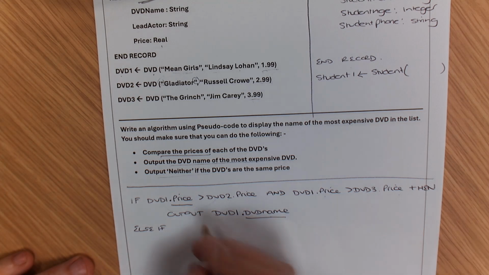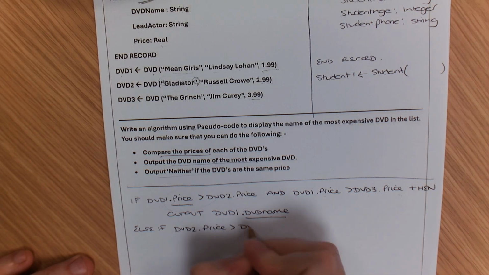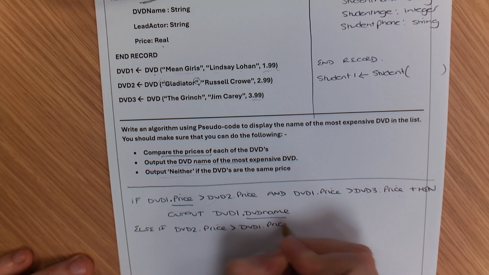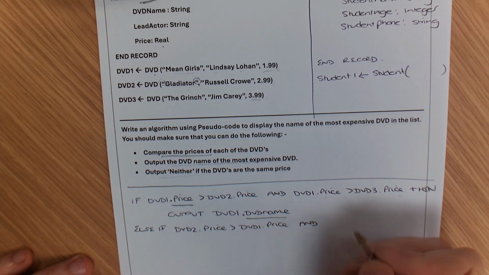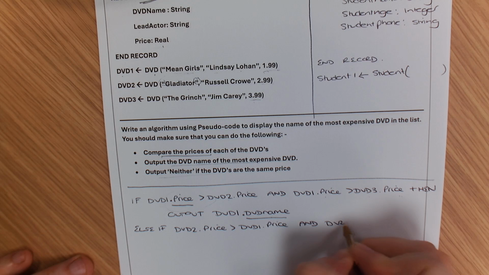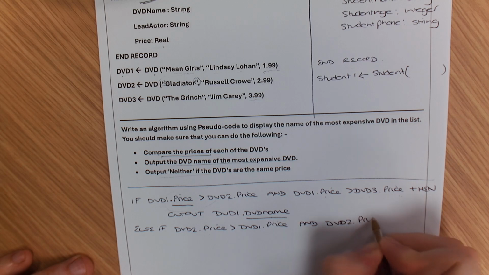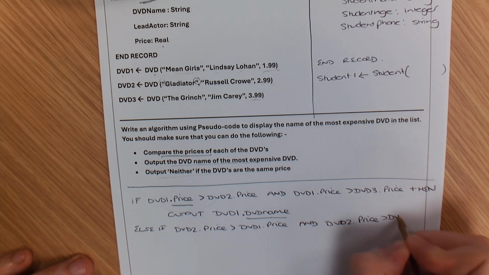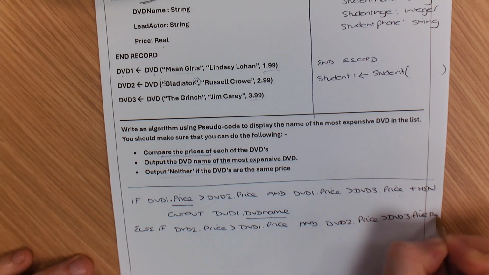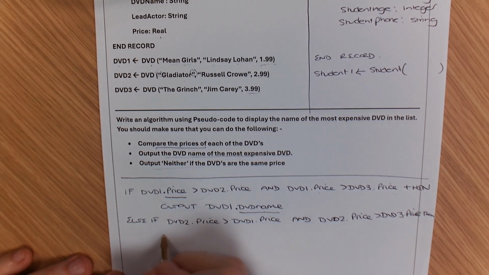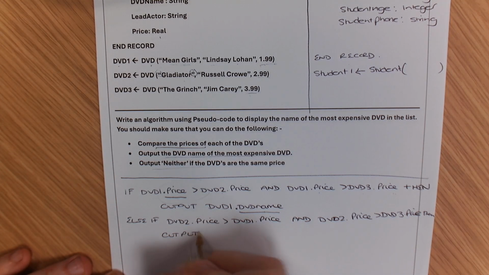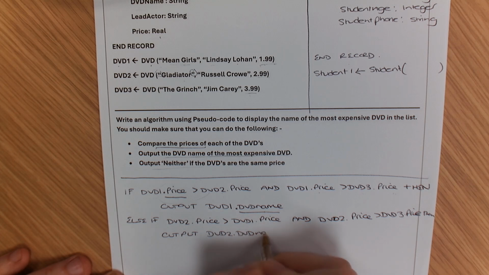Alright, so this time we're going to do it with DVD2. DVD2 dot price is greater than DVD1 dot price. So both of these conditions need to be true. DVD2 dot price greater than DVD3 dot price. Then, alright, sorry, ran out of time. So what are we going to say output this time? DVD2 dot DVD name. Good.